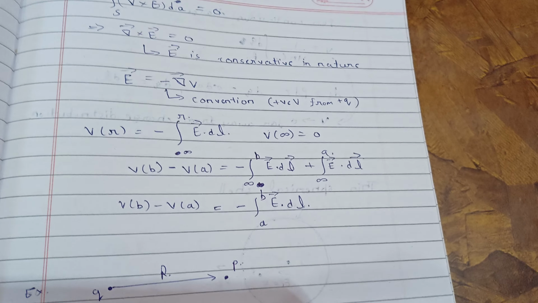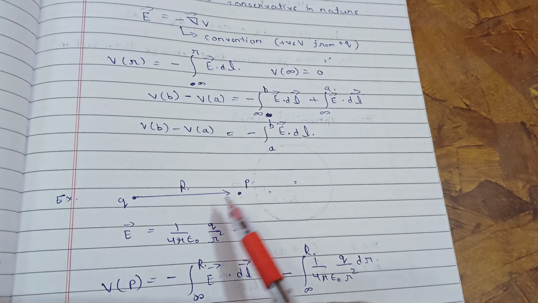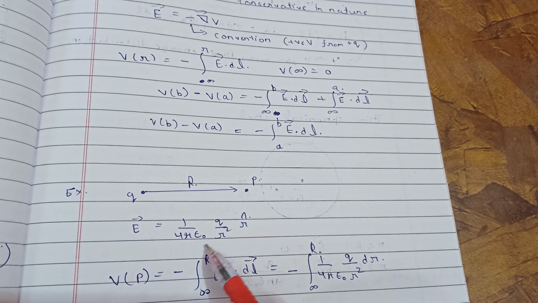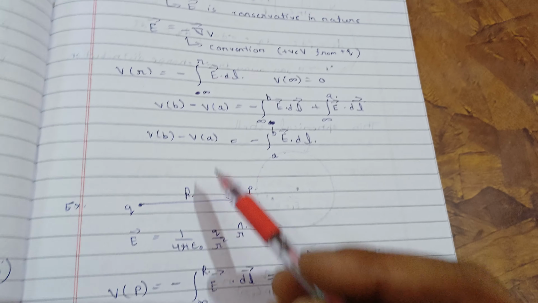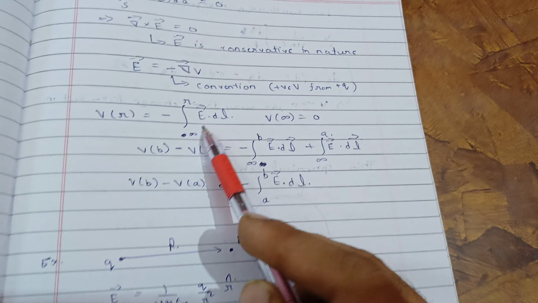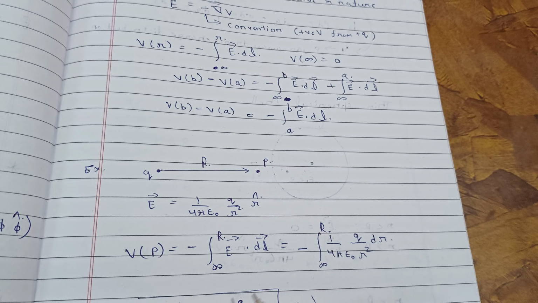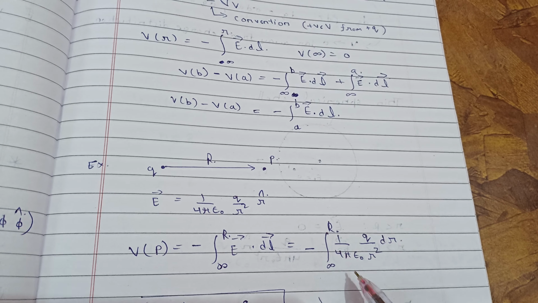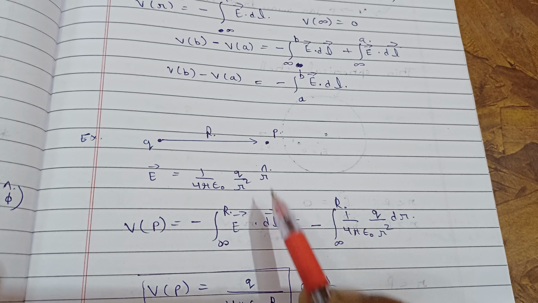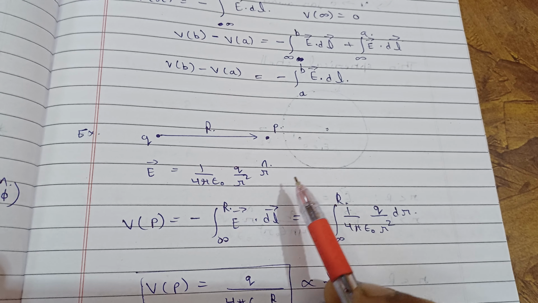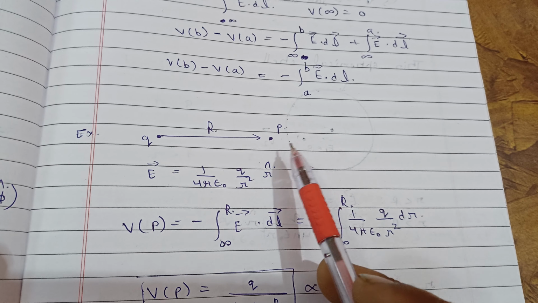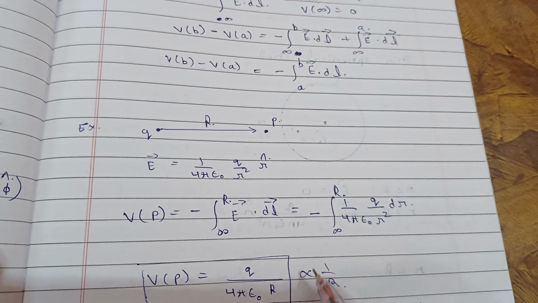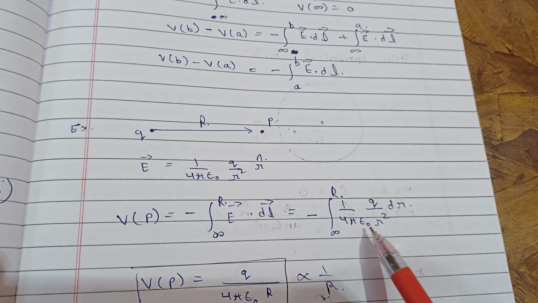Okay, so let's take an example. You need to find the potential at this point P, which is at distance R away. E will be Q by 4 pi epsilon naught R square, R cap, and potential is given by this expression. E dot dl: E is along R cap with magnitude Q by 4 pi epsilon naught R square, and dl is also in the same direction, that's why R cap dot R cap is 1. Since you are taking potential at this point, you need to take the unit charge from infinity to this point. So this will be the integral from infinity to R of 1 by 4 pi epsilon naught, Q by R square dr.